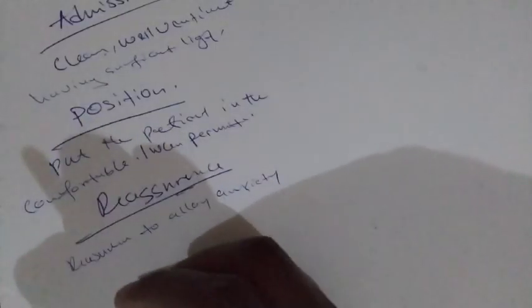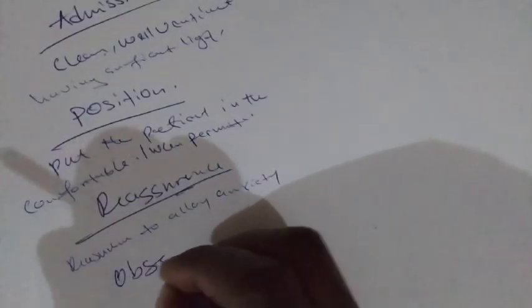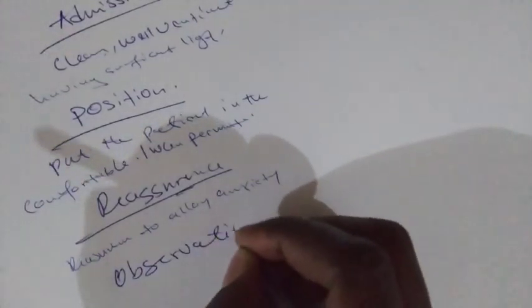After reassurance, we are going to do our observation. We are going to do vitals.